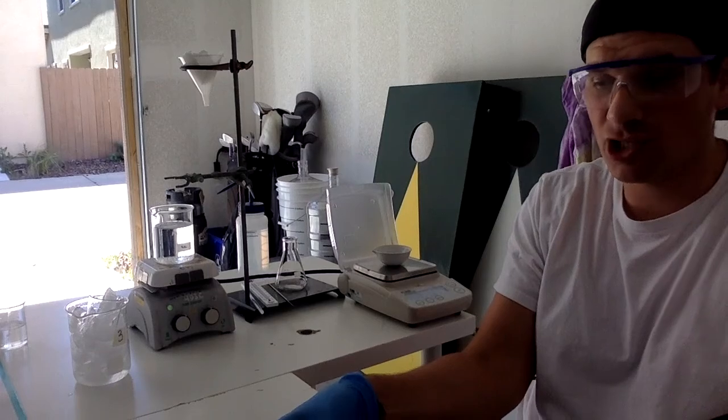That ice is just going to cool the solution down, get everything out of the filtrate and crystallized out. So like I said, it's about 10 minutes for that reaction to occur.